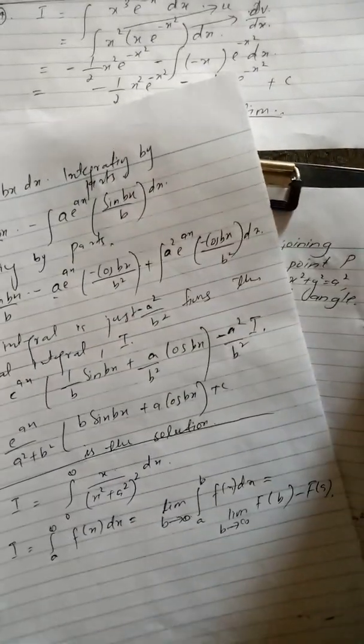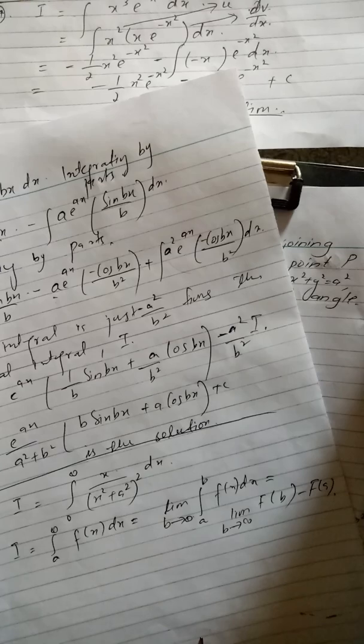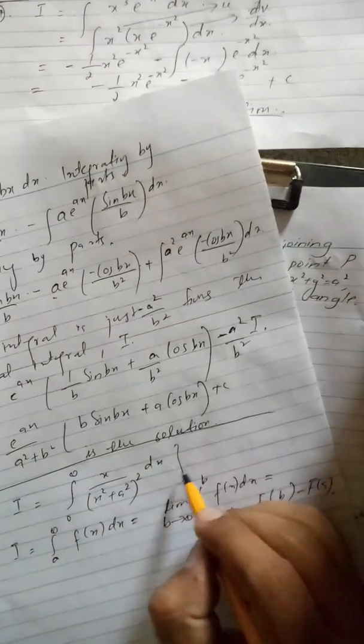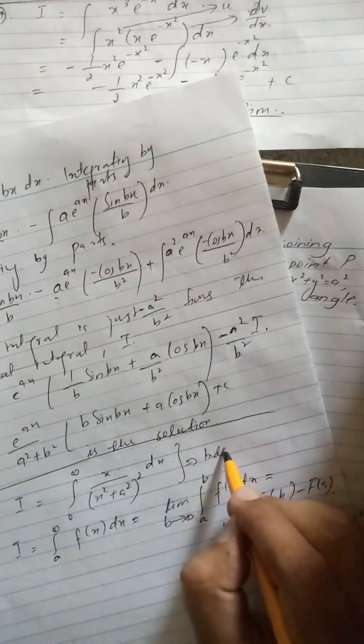That is how you're going to resolve it. That is the infinite integral.